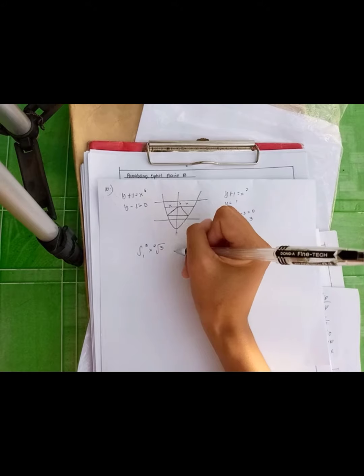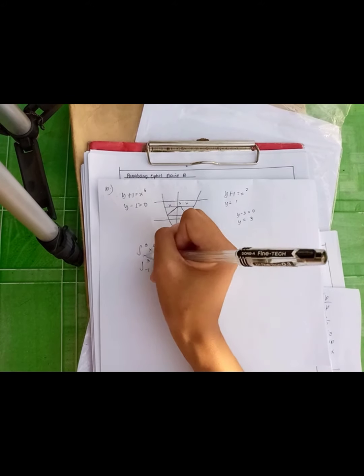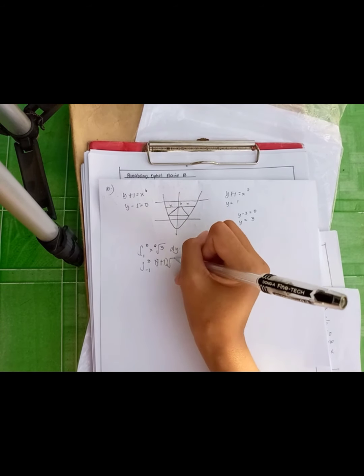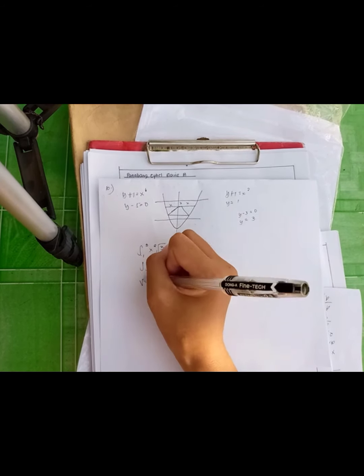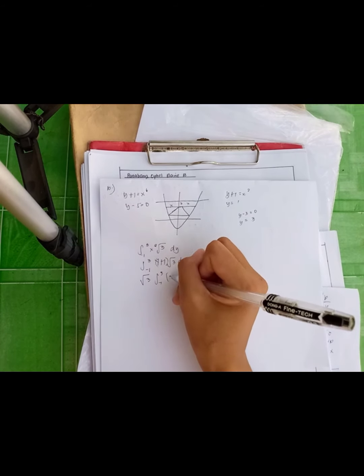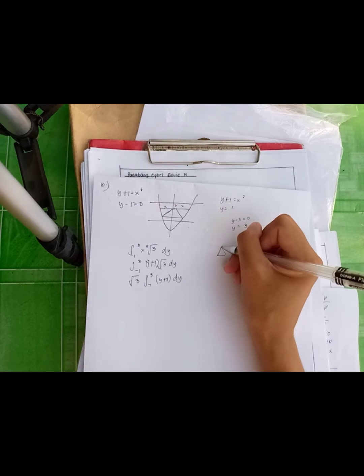So, magiging dy x negative 1 negative y plus 1 3 dy squared of 3 from negative 1 to 3 y plus 1 dy. So, ito yung triangle natin.